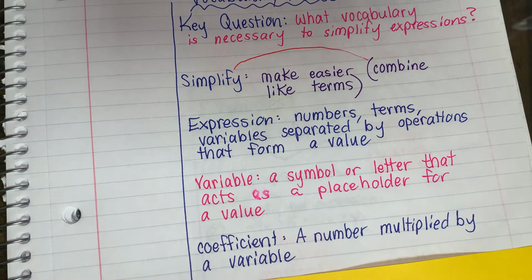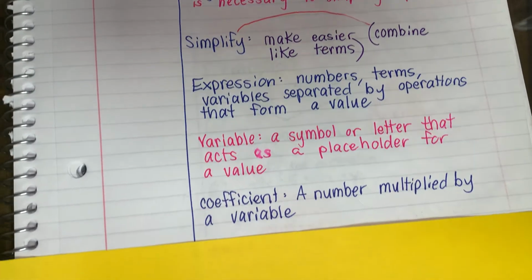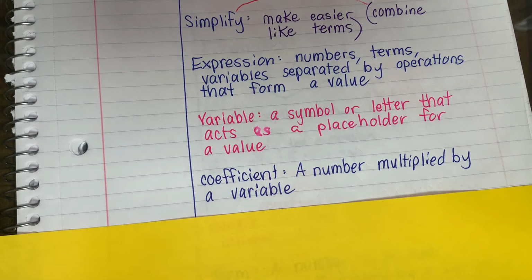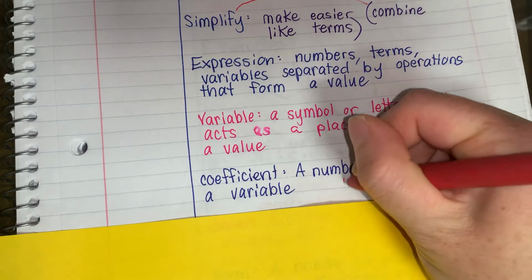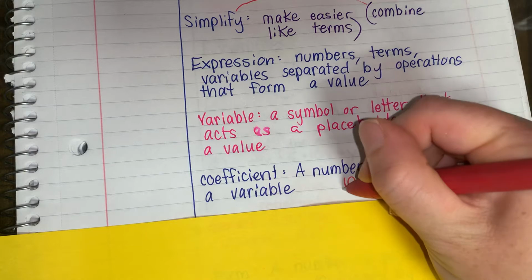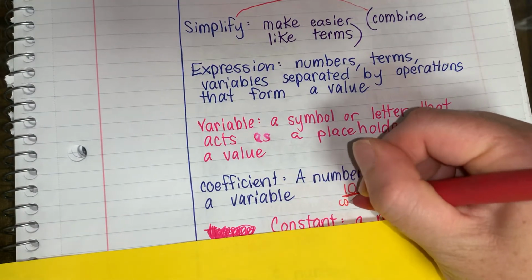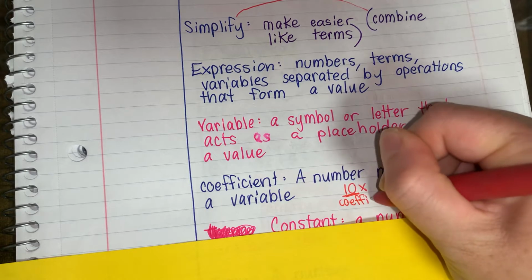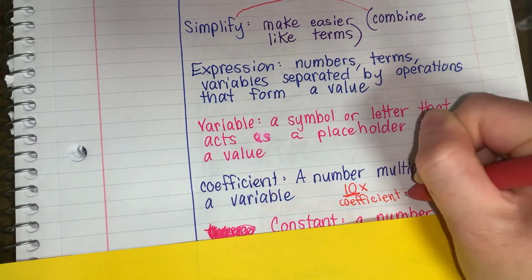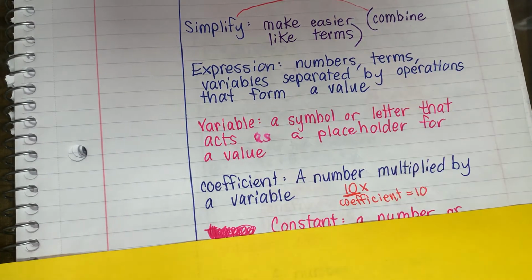And a coefficient. A coefficient is a number that gets multiplied by a variable. So it's the number in front of something. So if you had like 10x, this is your coefficient, the 10. The variable is the x.